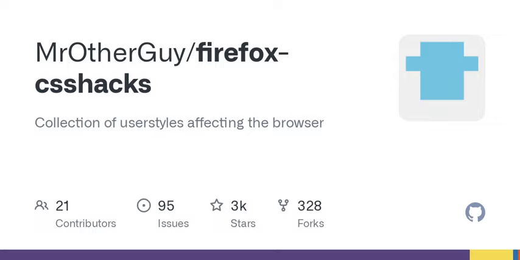As we wrap this up, I hope you're feeling inspired to dive in and give your Firefox browser a personal touch. Remember, the world of CSS can seem complex, but with a little exploration and creativity, you can make your browsing experience not just functional, but also visually appealing.